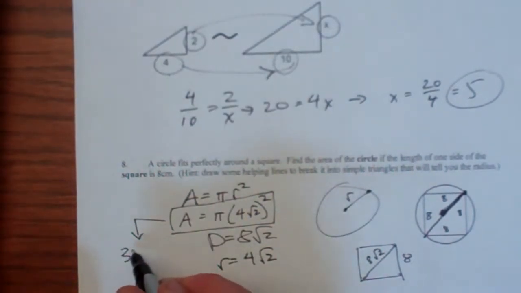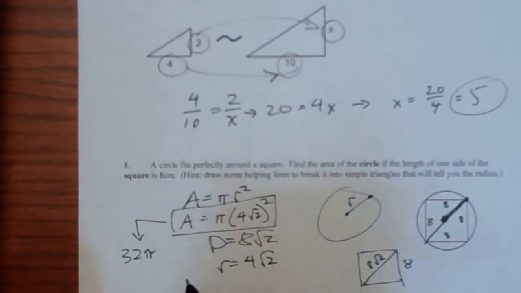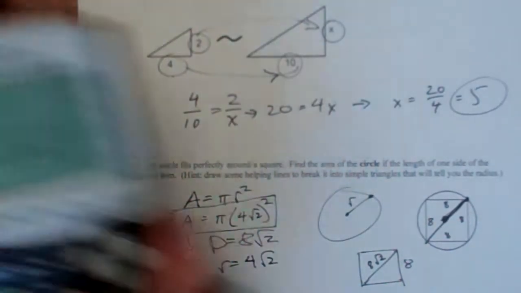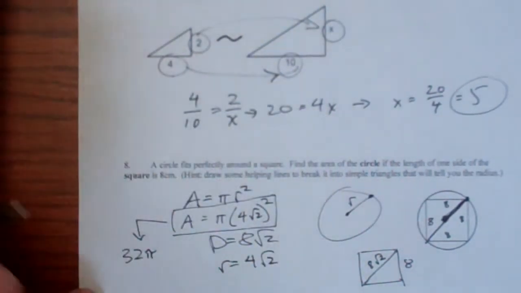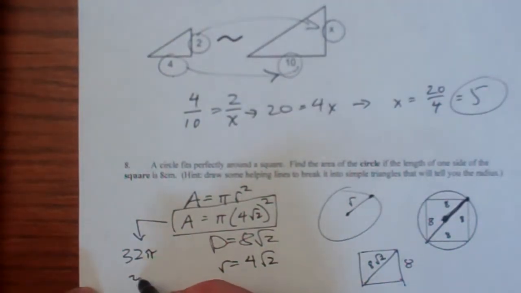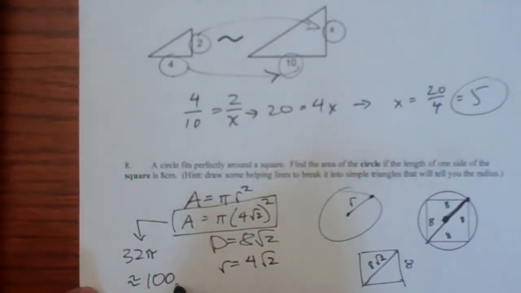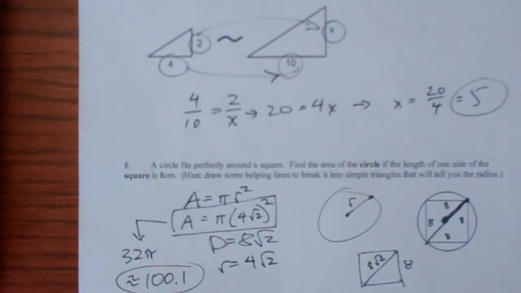You'd write it as 32 pi is the exact answer, but then when you multiply it, you can take 32 times pi and get 100.53, very close to 100.1, my favorite radio station.